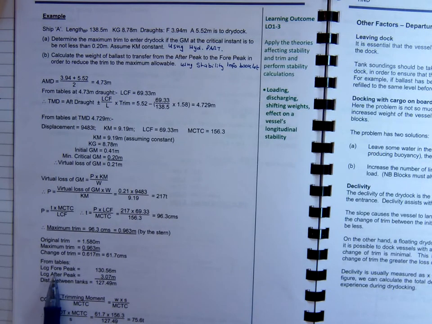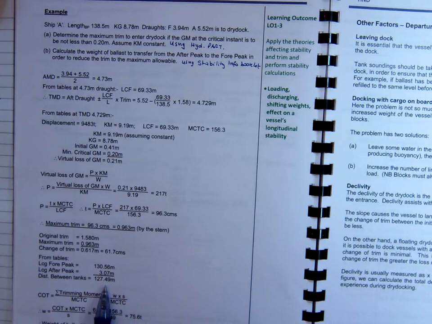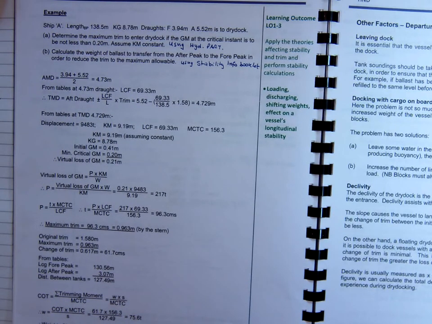In other words, get the longitudinal centre of gravity of each one. And we can see at the tables the fore peak is 130.56, aft peak 3.07. So the distance between the tanks that we're actually going to have to move the liquid is 127.49. And that's the amount that we have to put into the table.